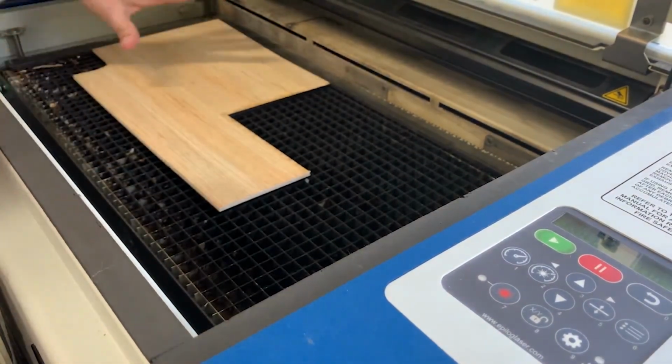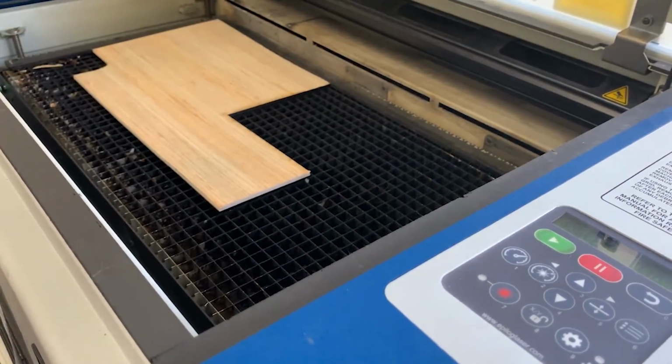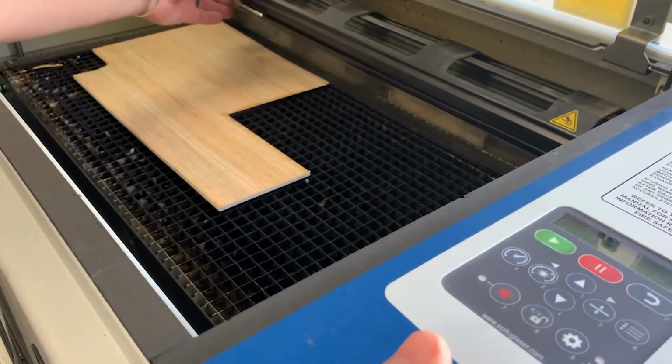Okay. The flatter the piece of material, the better. This one's a little bit warped, which could make some of the cut throughs weird, so you want to try and find as flat a piece of material as possible. Next thing you need to do is focus the laser. And the focus button is this button right here, number 5. It's got the flat surface and the up down, so you click that, and this arm comes out.